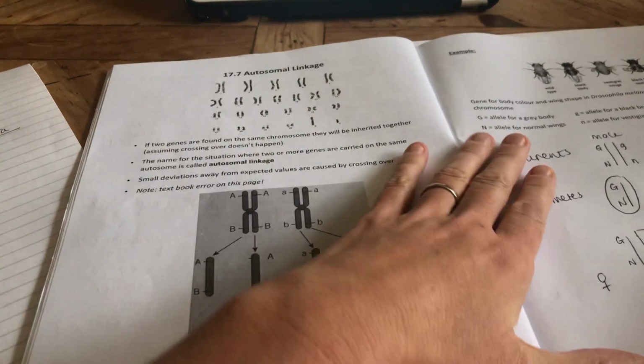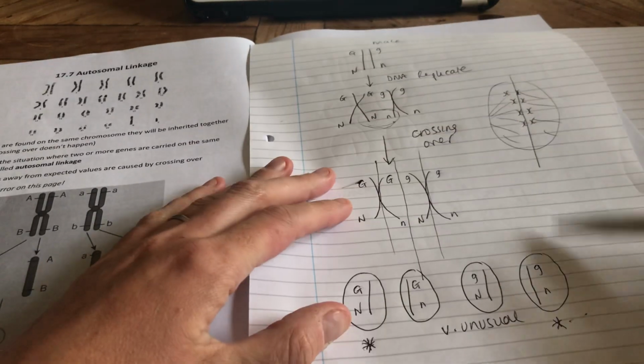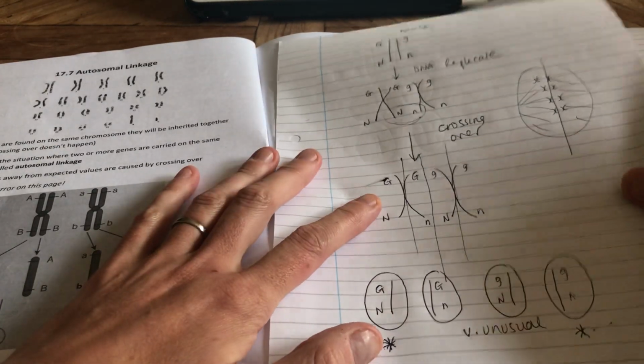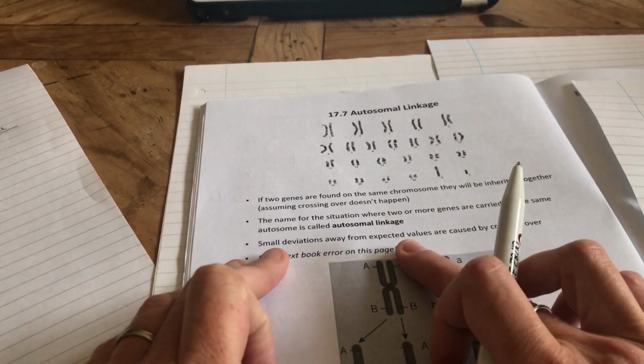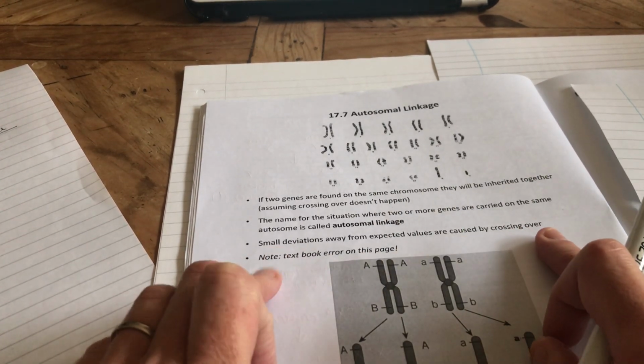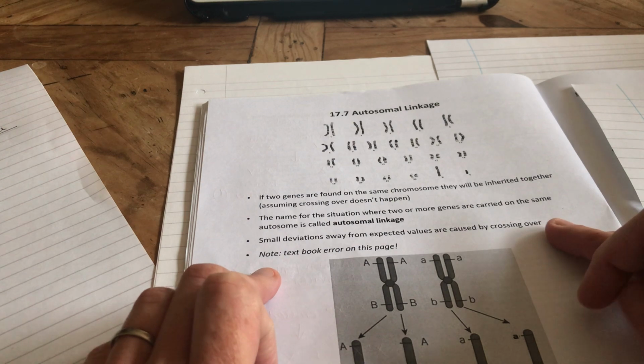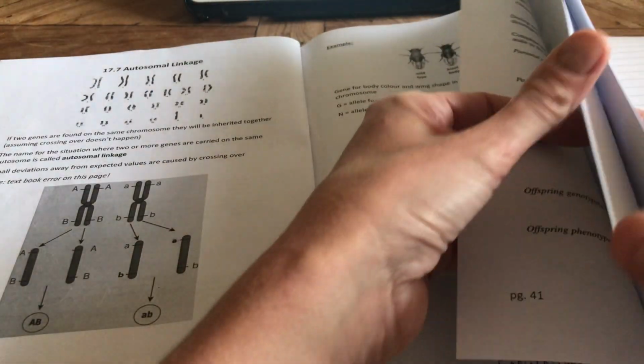There's nowhere in your booklet here to really draw out any notes about crossing over. I have put a note in here. Small deviations away from expected values are caused by crossing over, but there's no real way to draw that on a diagram. So feel free to add yourself in a little extra note somewhere about that.